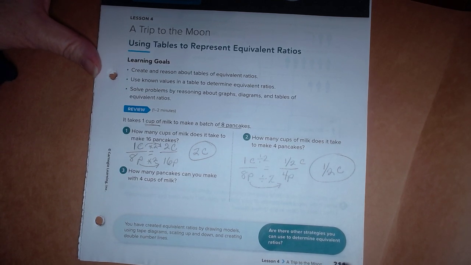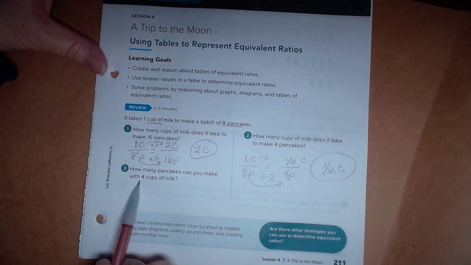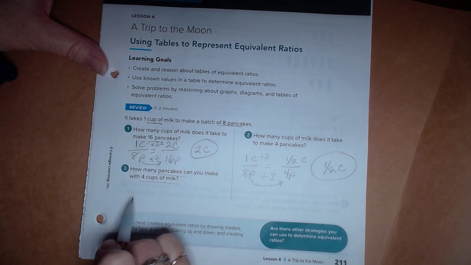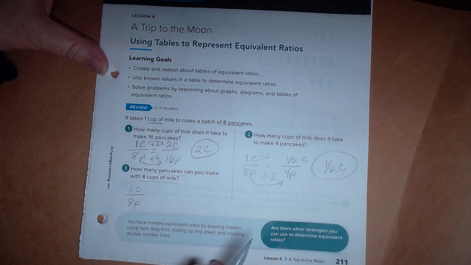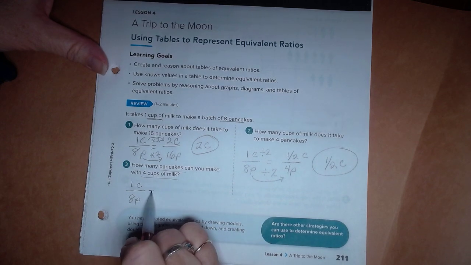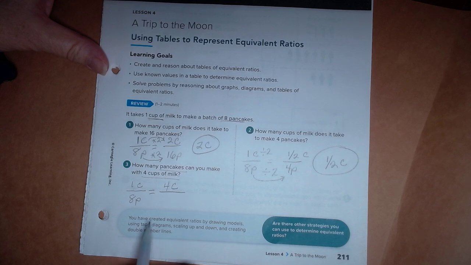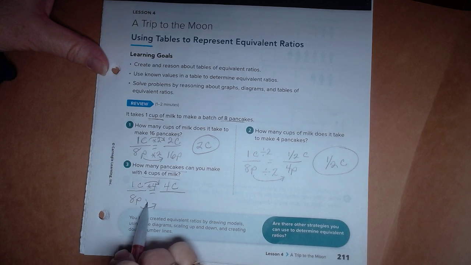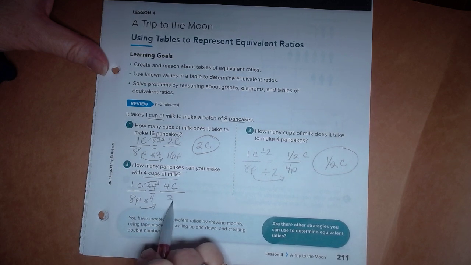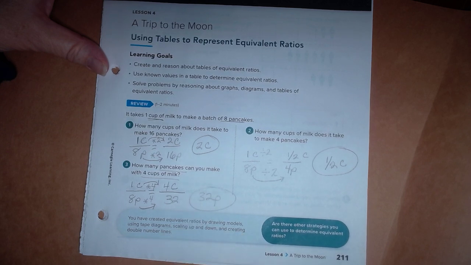How many pancakes can you make with 4 cups of milk? So this time they're giving us the milk and they're asking about the pancakes. But we can still say 1 cup for 8 pancakes. Now they're giving us 4 cups of milk and they want to know how many pancakes. So how do you go from 1 to 4? Right, times 4. So 8 times 4 gives us 32. So 32 pancakes.